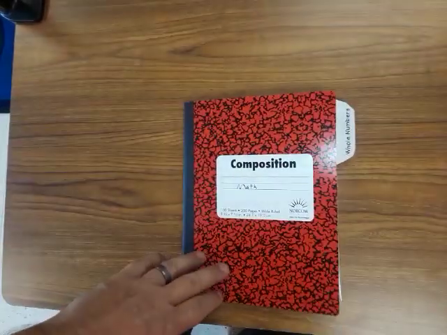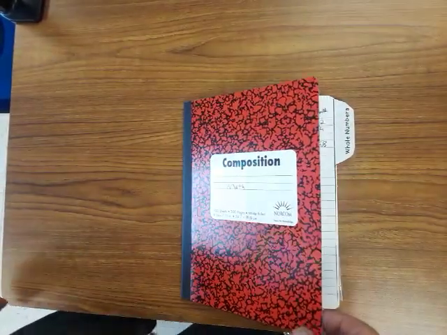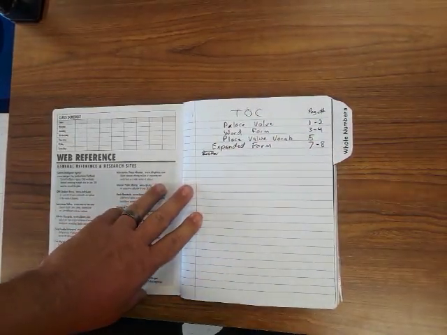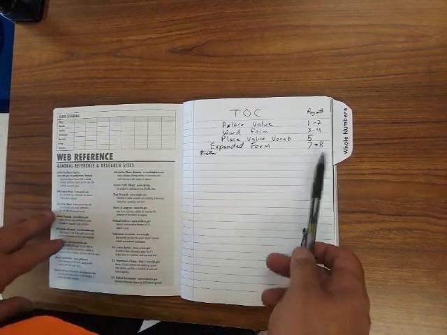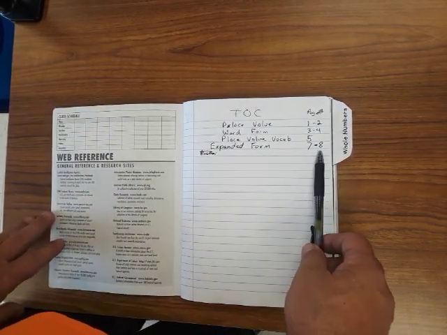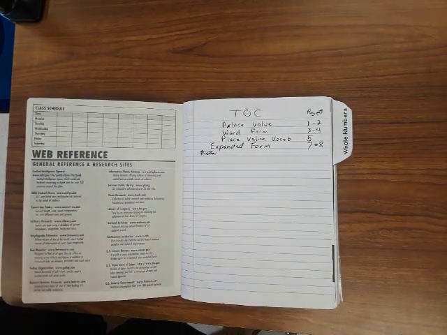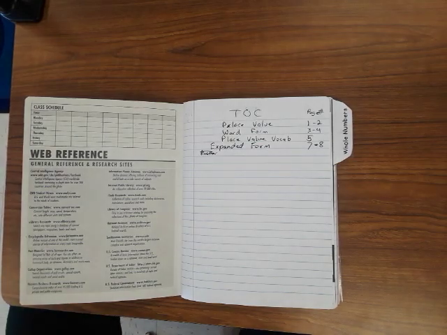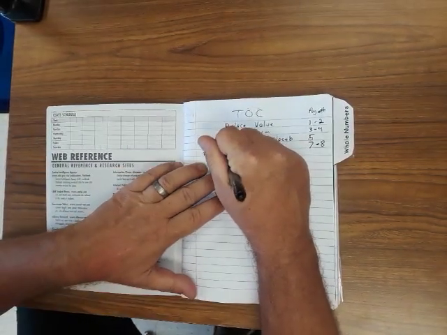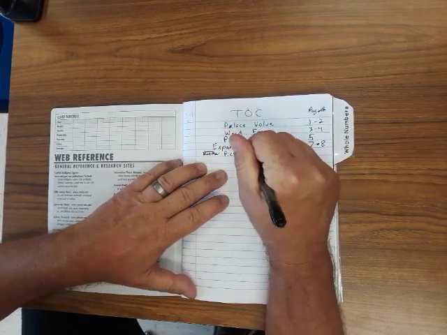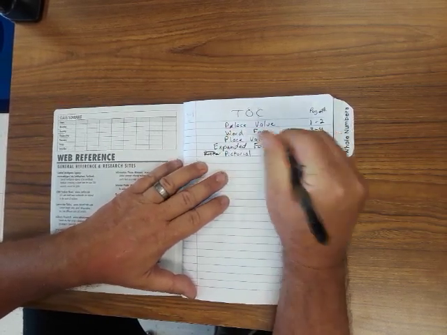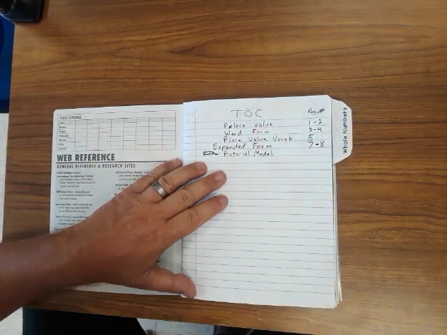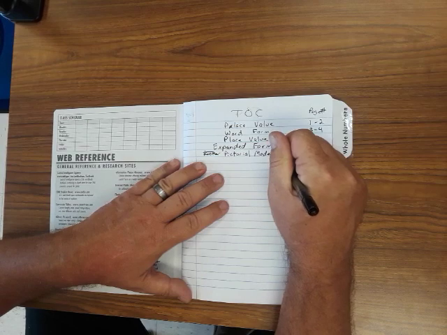Okay, in our math journal again, and we're going to talk about a new way to represent numbers. I went ahead and marked because we worked on page 8 with expanded form. So today we're going to talk about pictorial model.